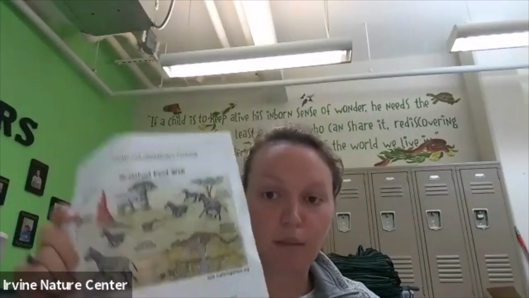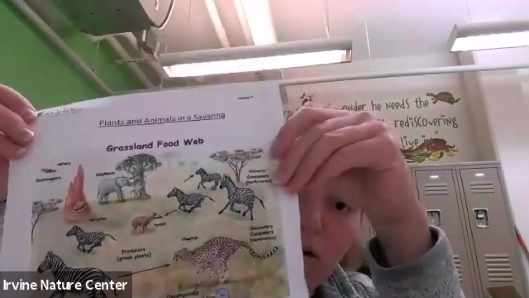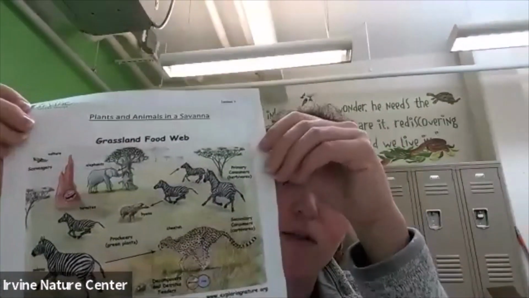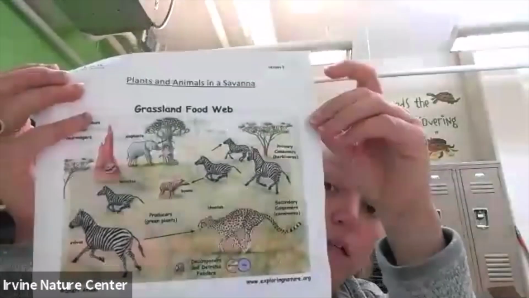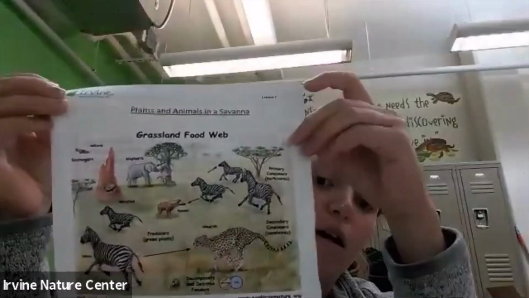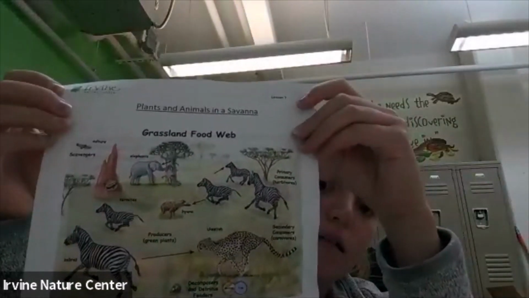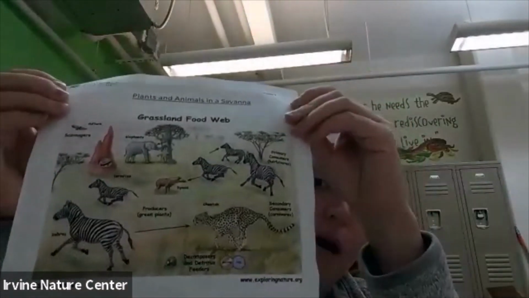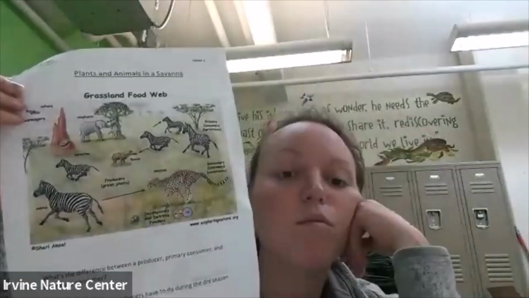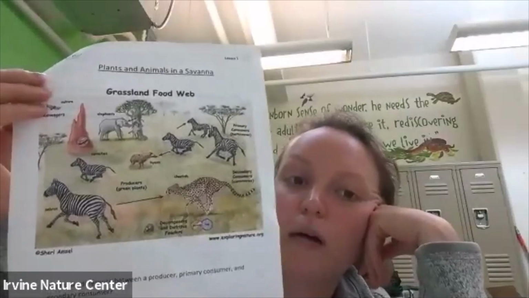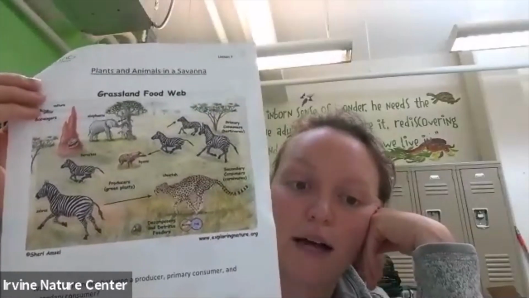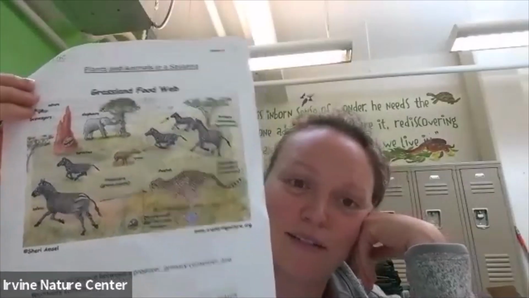So flipping to this page, we can talk about some of the animals that exist there. Another cool fact about Africa's savannas: not only is it the number one place for savannas, but you can find the most biodiversity of all savannas in Africa. We talked about biodiversity last class. Does anyone remember what it means?